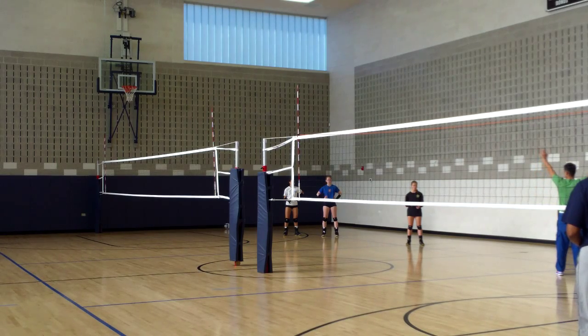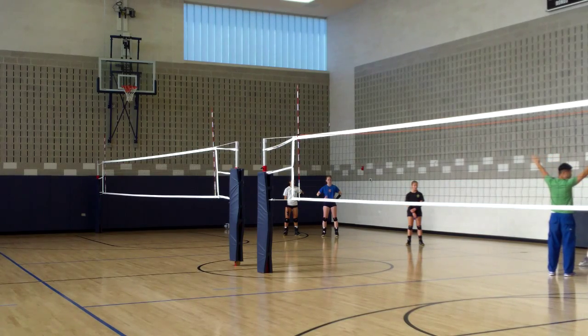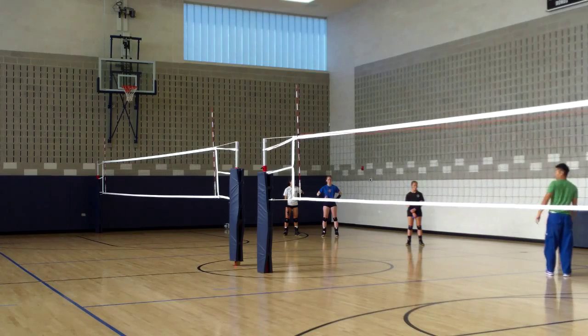Look where I am. Look at the distance between my hands and the ball. And then look at what she's able to do. So don't go over me, go around. Choose to go around. Okay, so that's good.